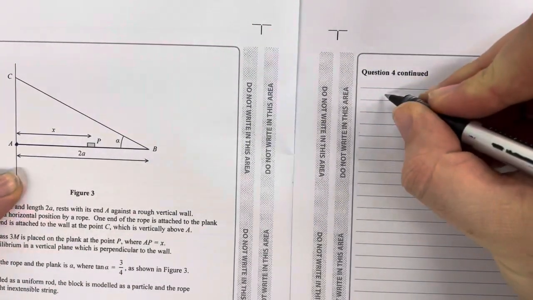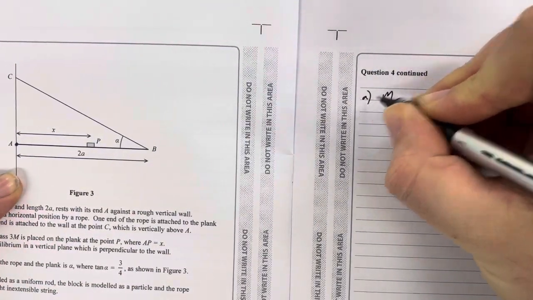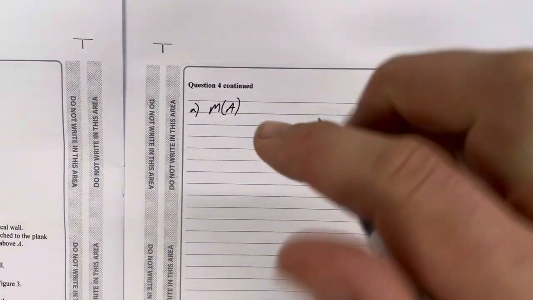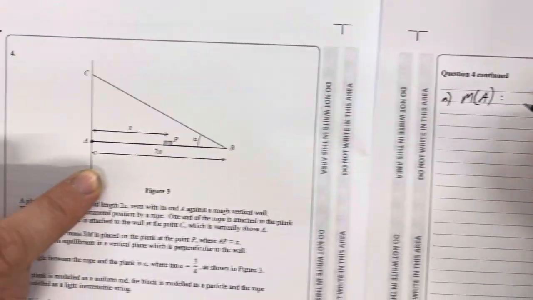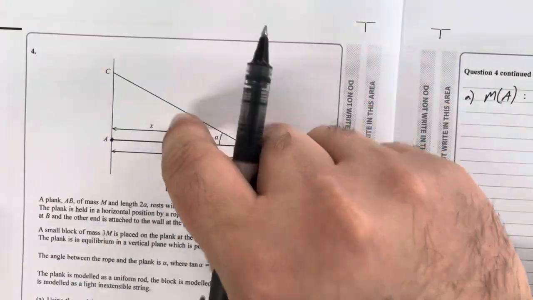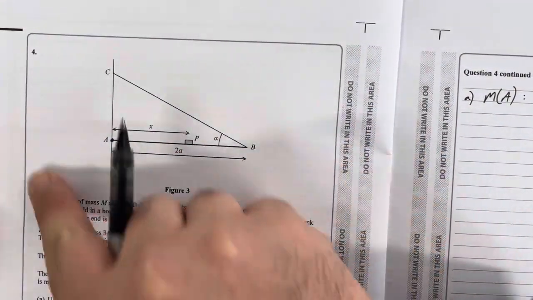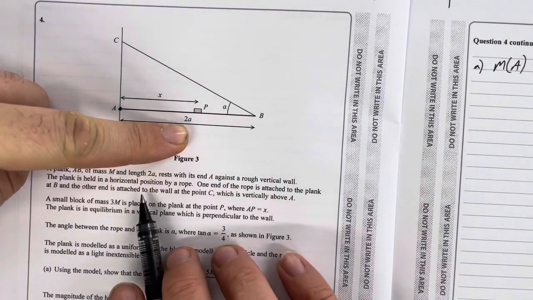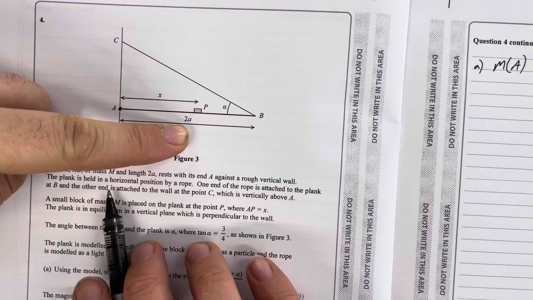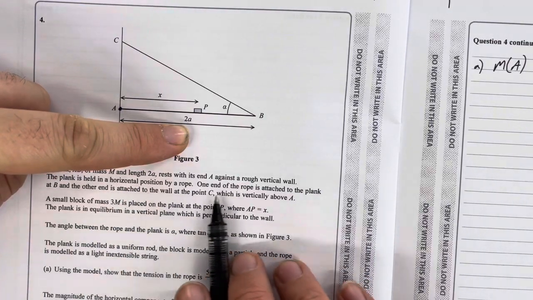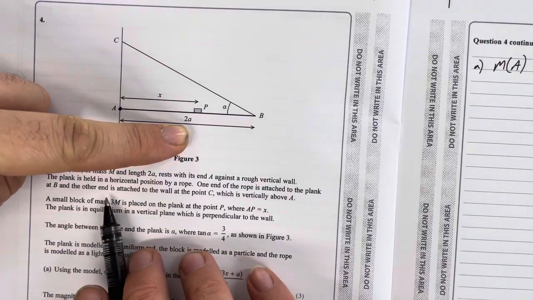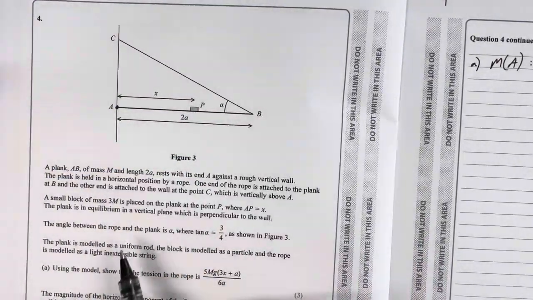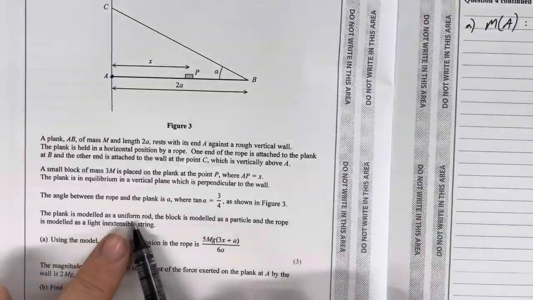So to illustrate what I'm going to be doing, for part a, I'm going to take moments about A, and if you write that, the examiner is going to know what you're attempting to do. We've got two forces acting down on this side, so down is going to be a clockwise motion. Assuming it's a uniform plank, let's just check. Yes, that's right. The plank is modelled as a uniform rod.